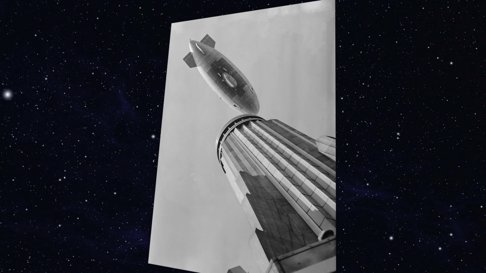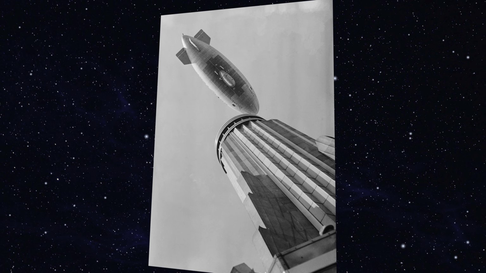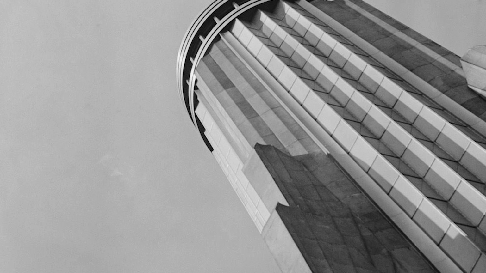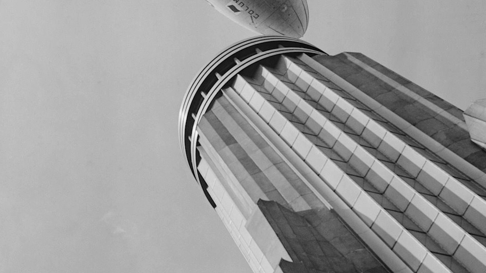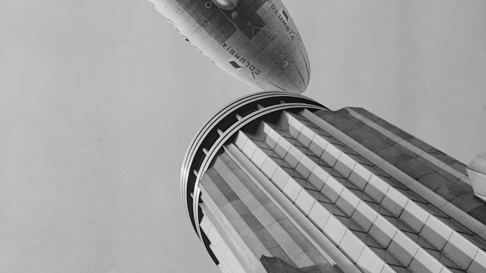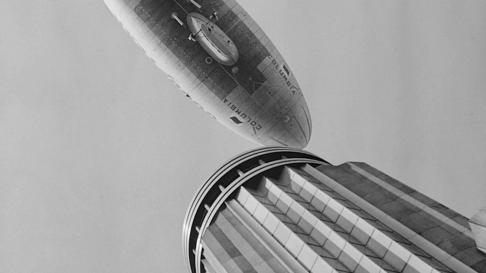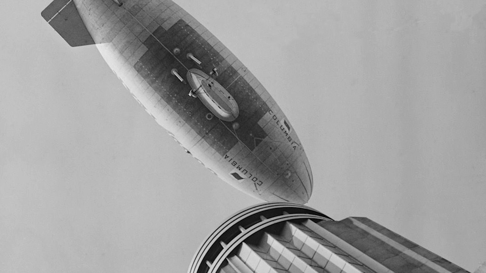The Goodyear airship carried out a daring maneuver while trying to deliver a bundle of newspapers to the top of the Empire State Building on October 1, 1931. The structure of the building was originally designed to serve as a docking mast, pushing the limits of engineering and urban commercial aviation.